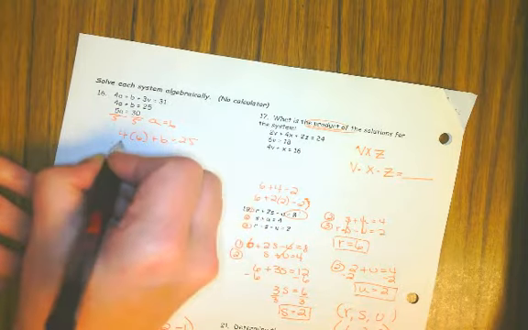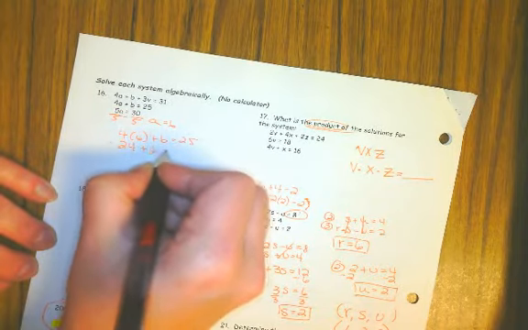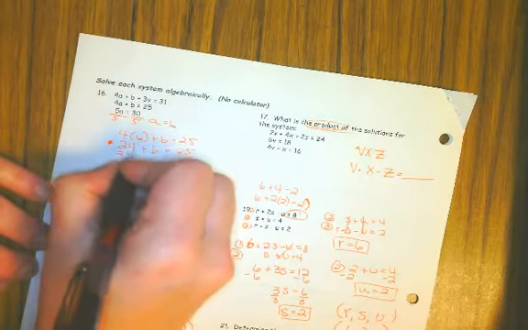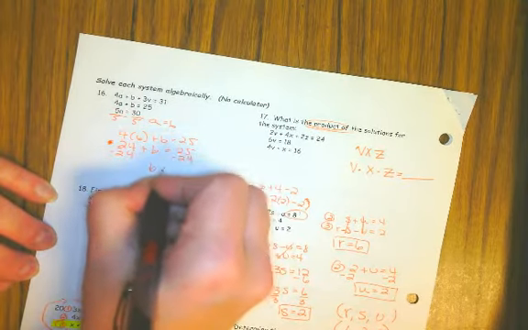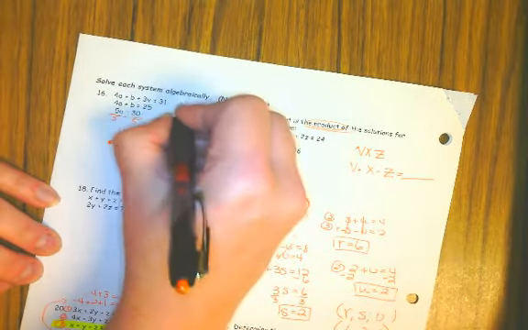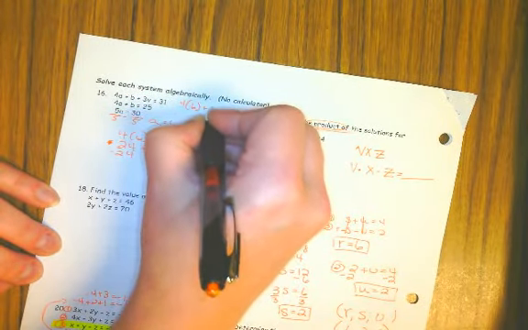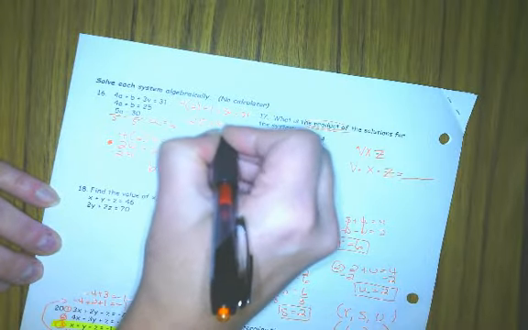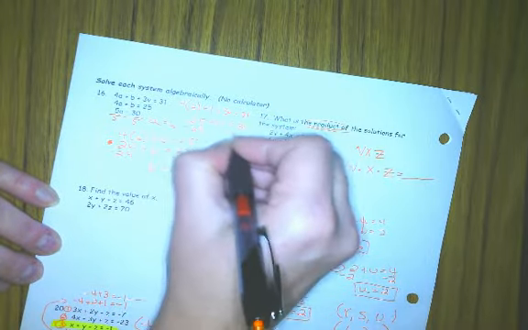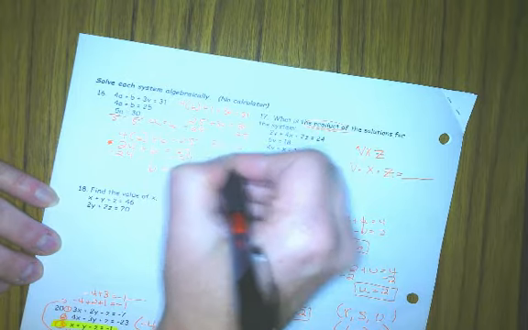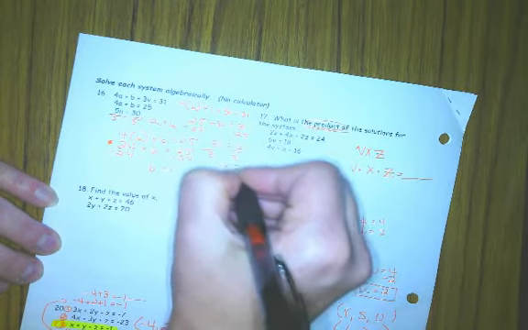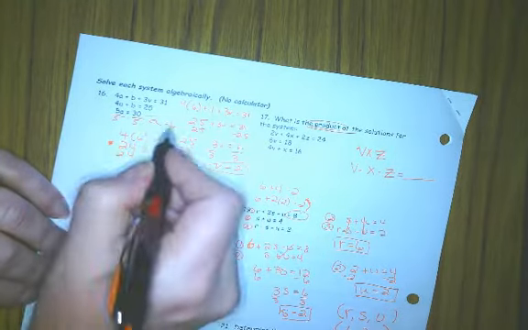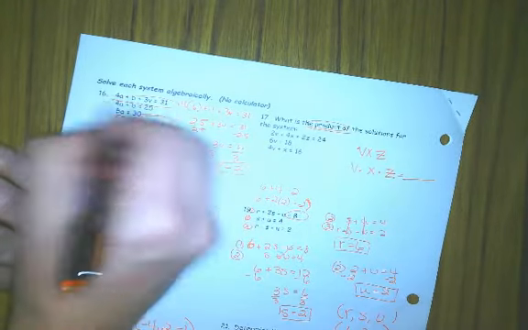I guess I'm just going to end up doing this one real quick. Ignore that. And then you just move up to the next one again. And voila, you have all your solutions. And again, you want to make sure you write it in that ordered triple. And check your work. Always check your work.